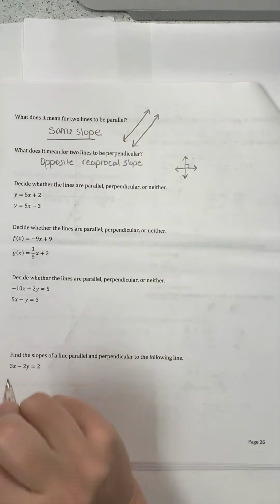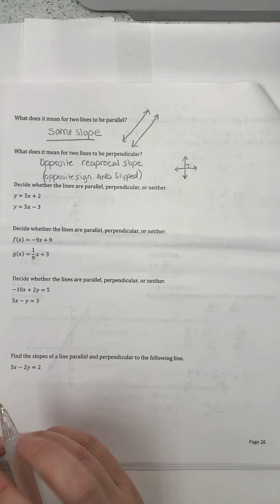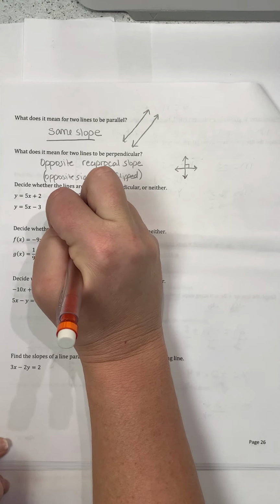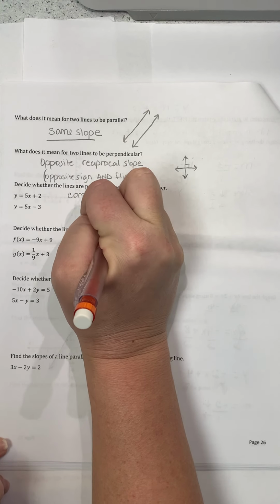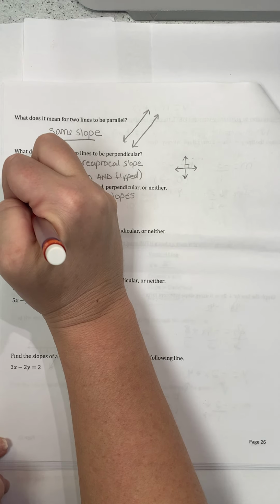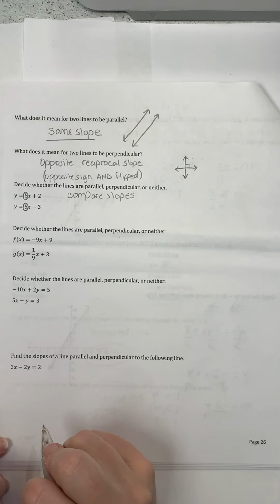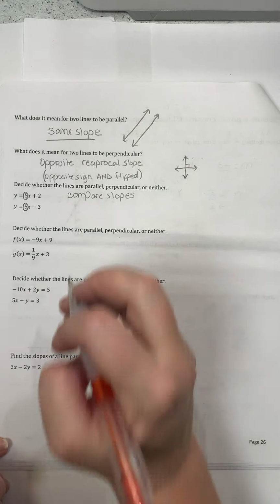Okay, so all we're going to be doing now is comparing slopes. So here are two equations for a line. They're both in y-intercept form. I know that because y is by itself. Are they parallel, perpendicular, or neither? So to find that out, you are going to compare their slopes. So this one has a slope of 5. This one has a slope of 5. They have the same slope. So what kind of line has the same slope?